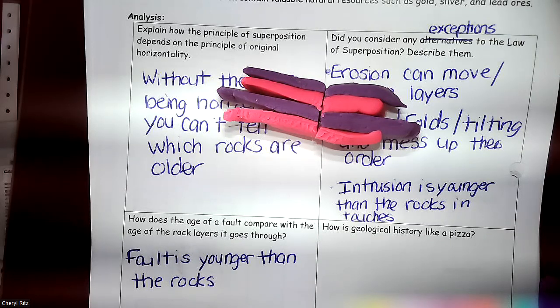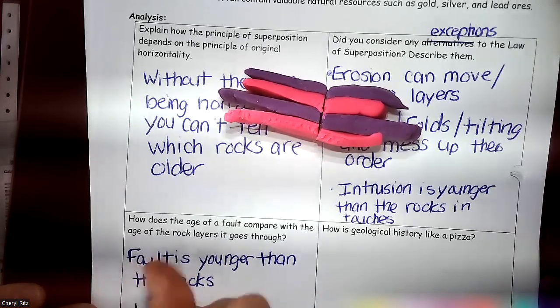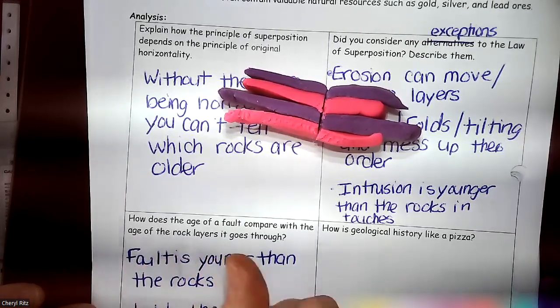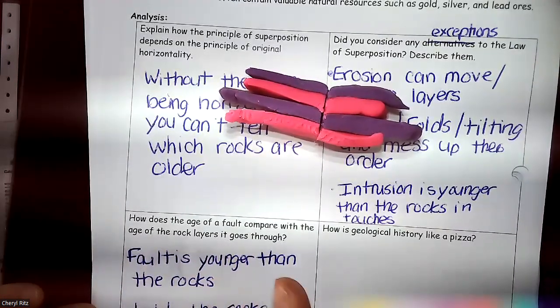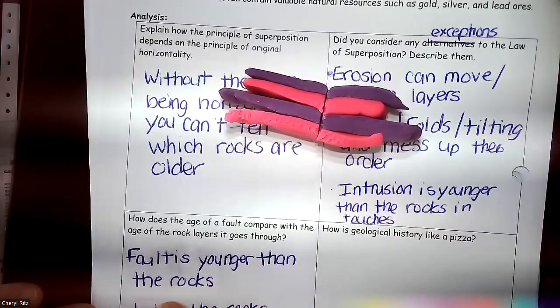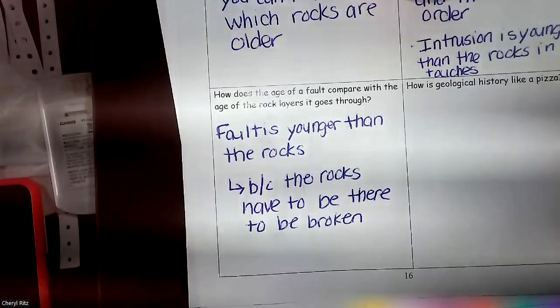Don't overthink this. How do you know the fault is younger than the rock? You can't break a rock unless the rock is there. So how do you know the fault is younger? Because the rocks have to be there to be broken. Fault is younger than the rocks because the rocks have to be there to get broken.